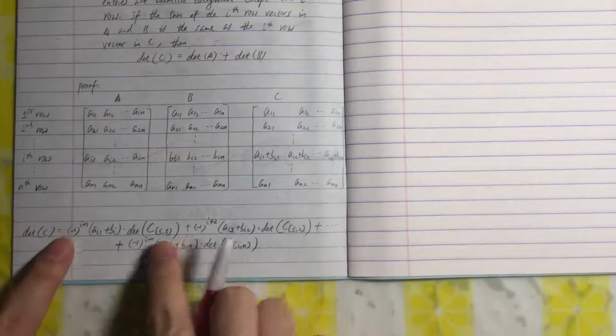For the first part here, if I distribute everything to the parentheses, I get two terms.